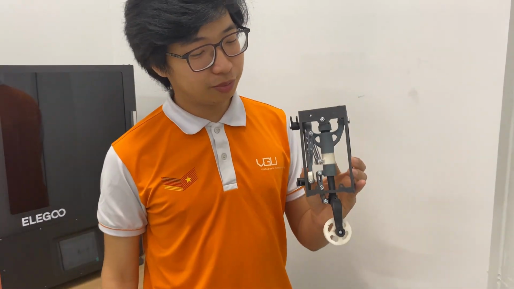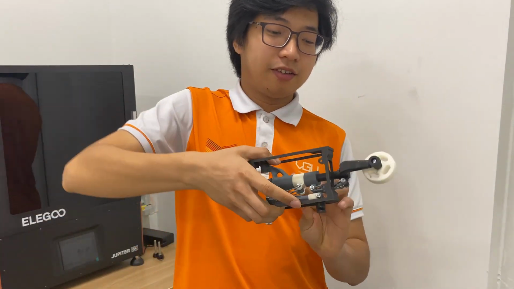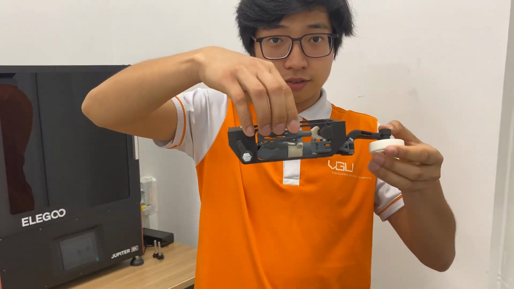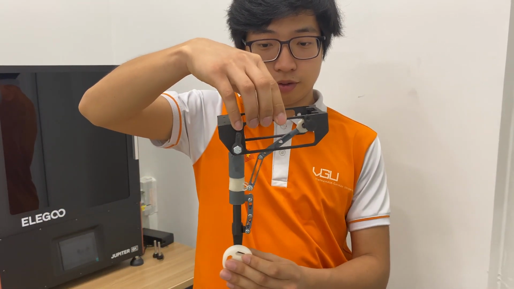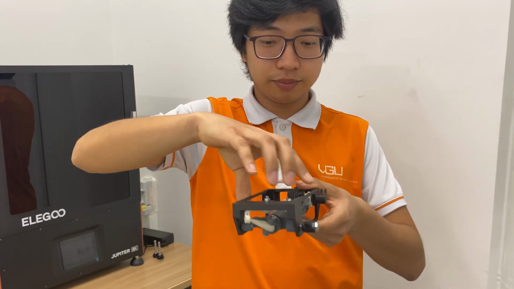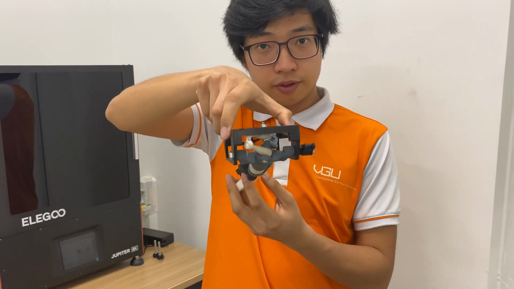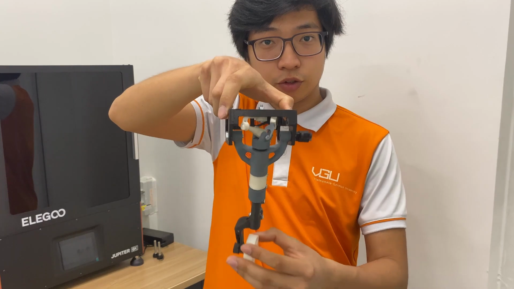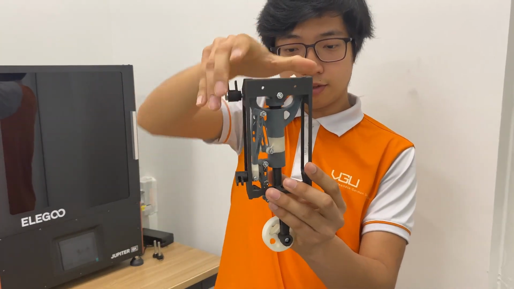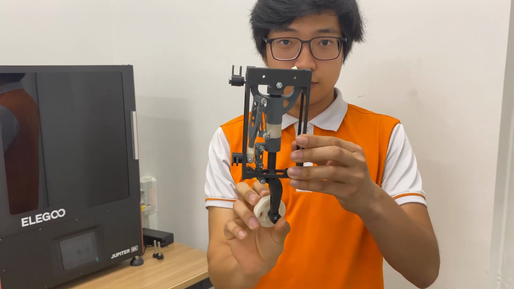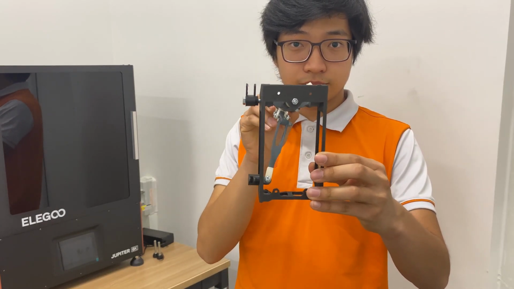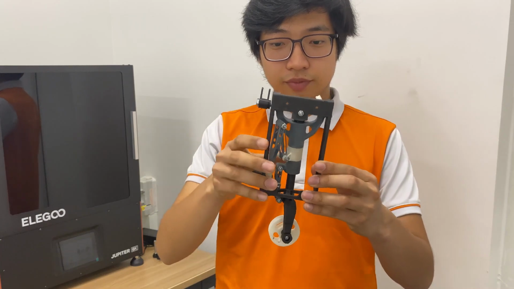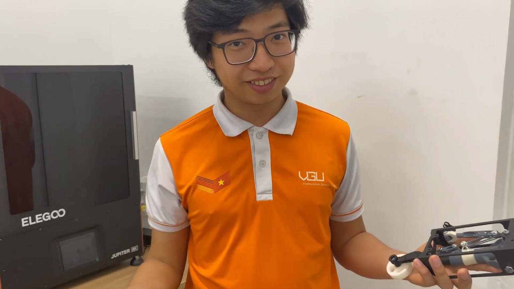Now I will show you the simulation of this. Go back, and then front view, and then go back, and then top view, and then go back. We have perfect simulation, right?